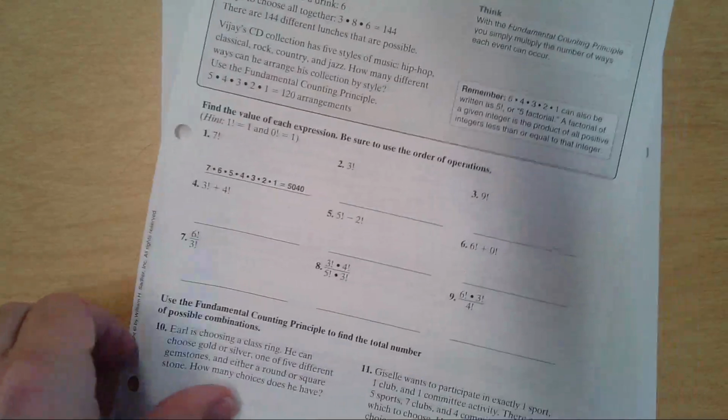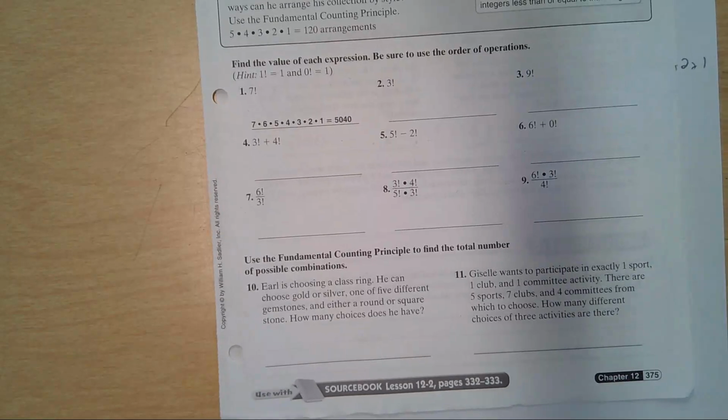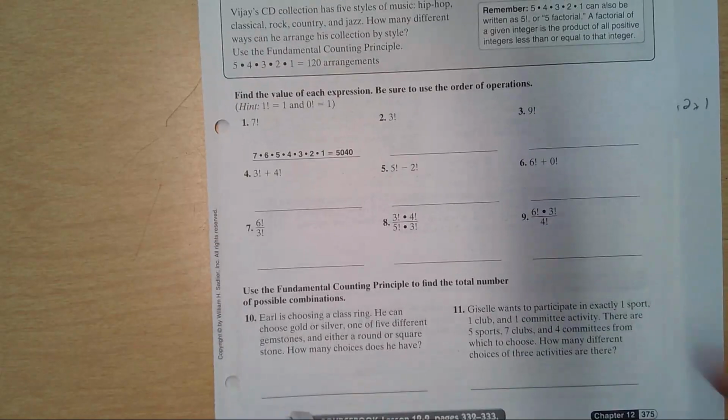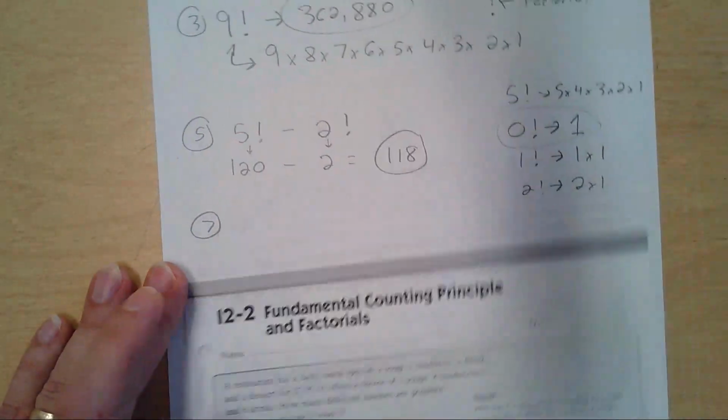So try number 7. I can show you a different way you can write these out too, but 6 factorial divided by 3 factorial. Pull a stick here and you can tell me what the answer is. Hang on a minute. Okay. Faith, what do you think? 120. 120? Yep. 120 is correct here.